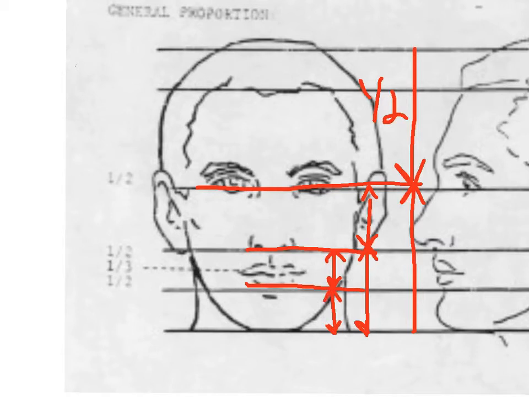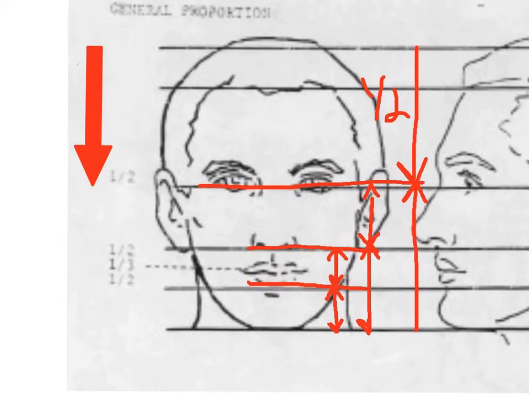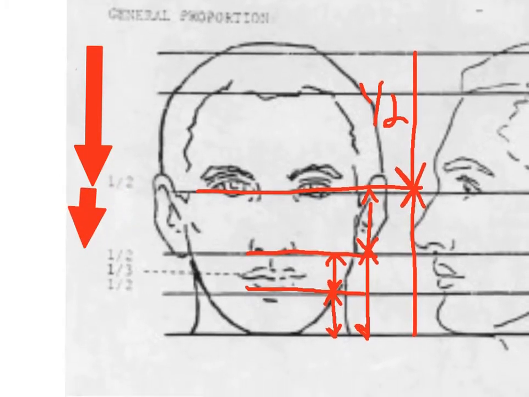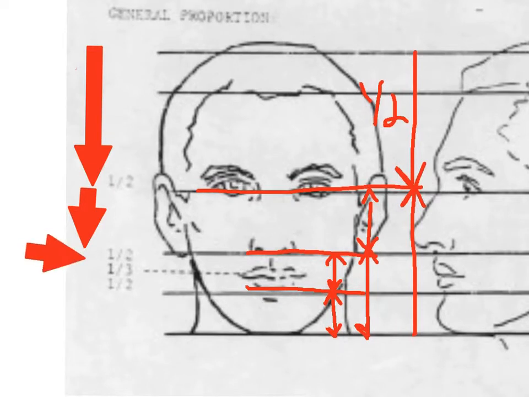Halfway for the eyes, halfway again for the nose, and halfway again for the bottom of the lips. Okay, not the middle of the lips, it's the bottom of the lips. So that's how we're going to divide the face up, top to bottom.